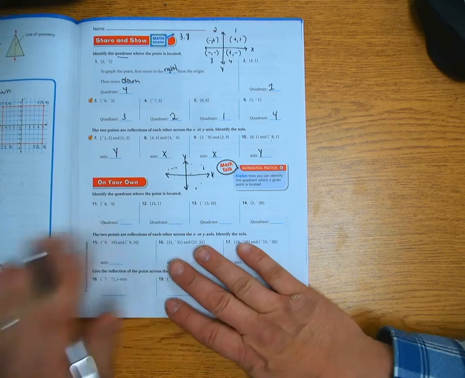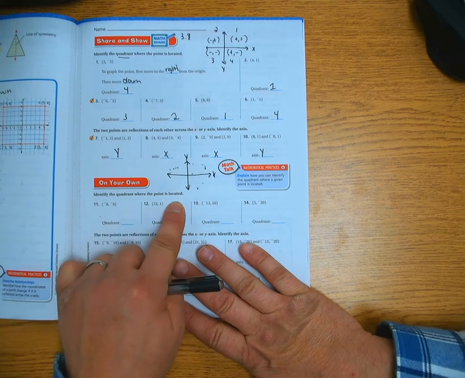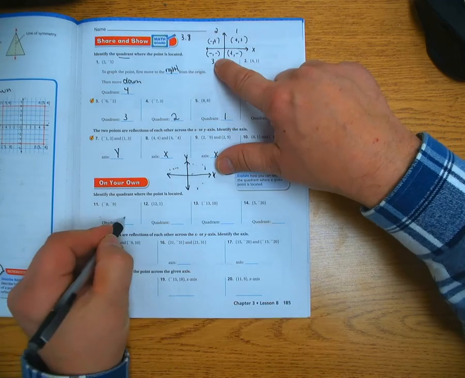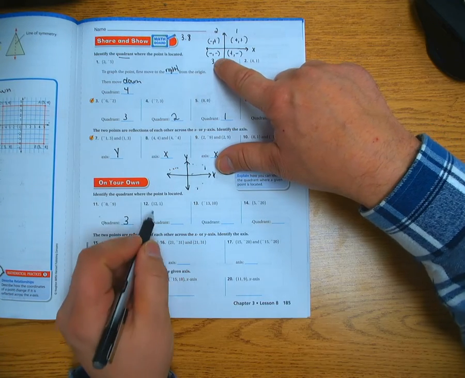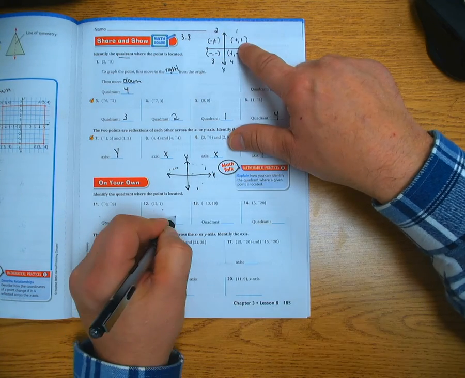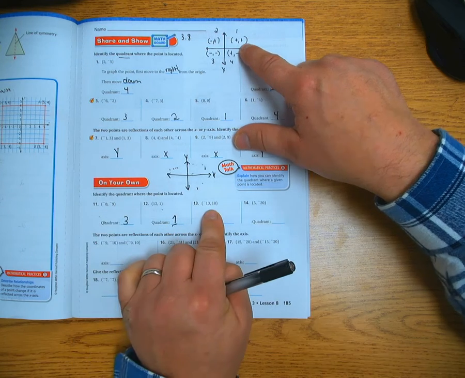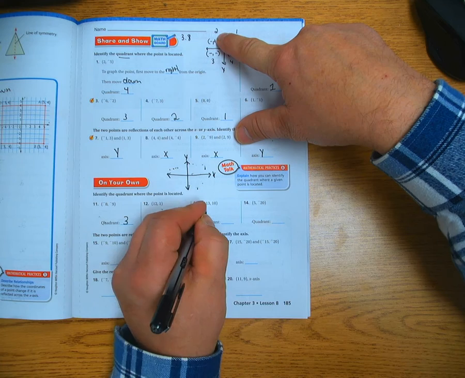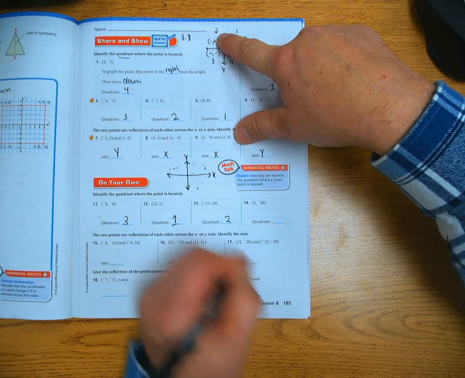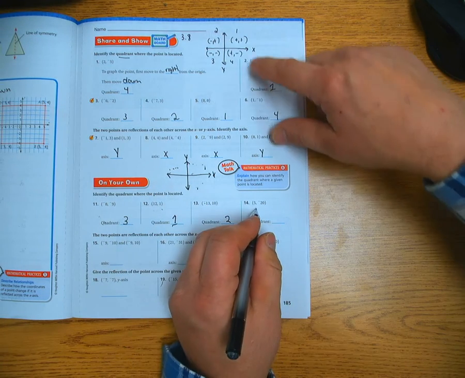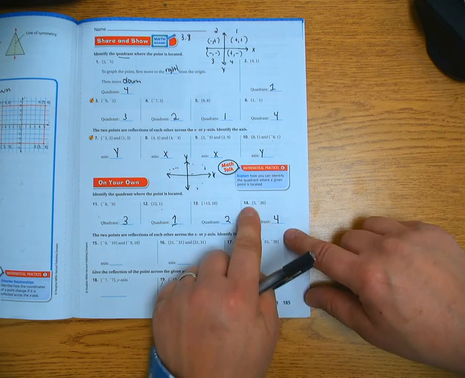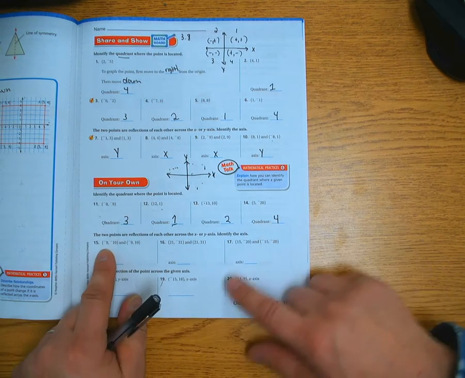Okay. Identify the quadrant where the point is located. So negative, negative is quadrant 3. Positive, positive, that's quadrant 1. Negative, positive, so that's quadrant 2. And then positive, negative, that's quadrant 4. I only needed to look at the signs to determine the quadrant.